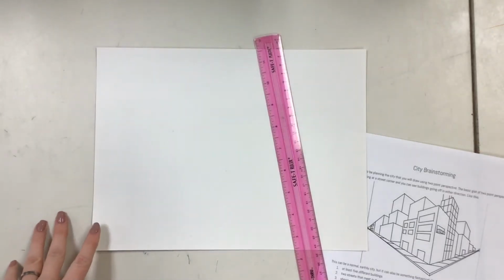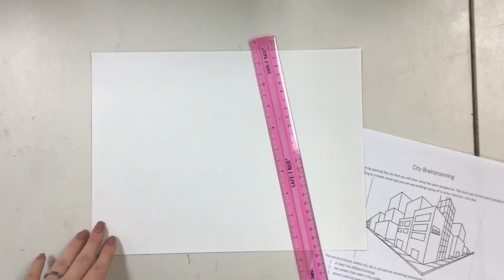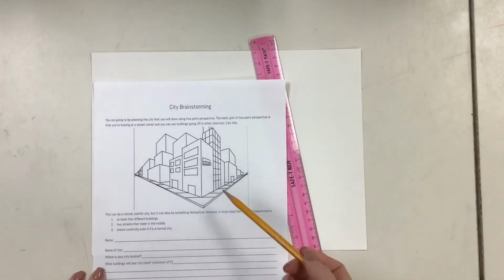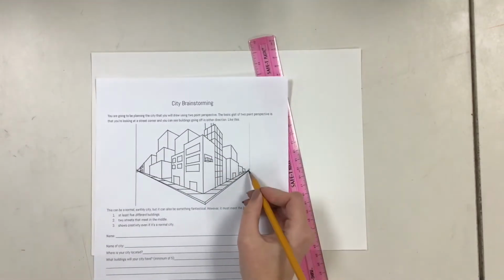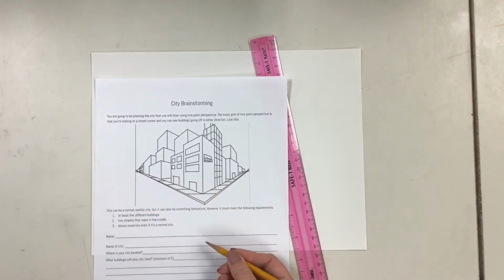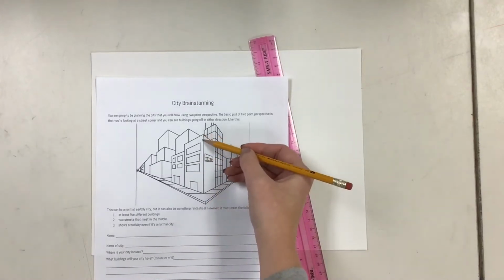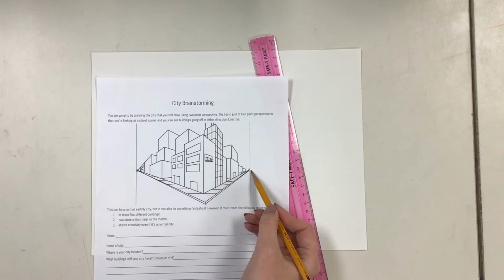All right, so today we are going to start 2-point perspective. It is similar to 1-point perspective in that you'll have a vanishing point, but in this one you'll actually have 2 vanishing points. So this is a little brainstorming thing that we did. So you have 1 vanishing point that is over here and 1 vanishing point that is over here. And instead of looking at the sides of buildings, you're looking at the corners of buildings. And then the sides are kind of going off towards the vanishing point.